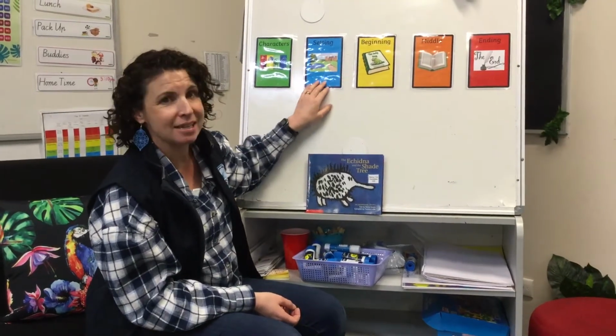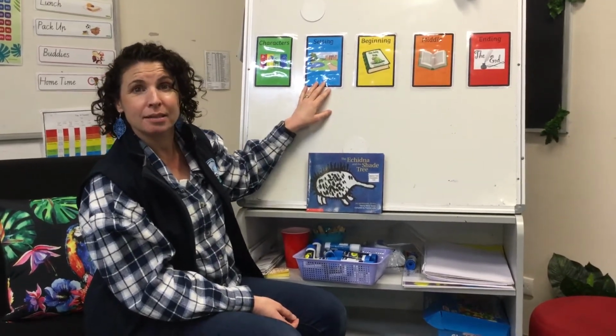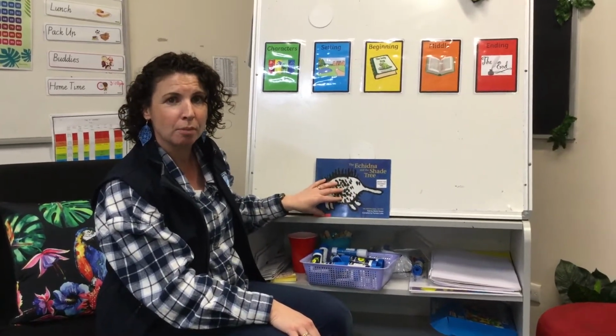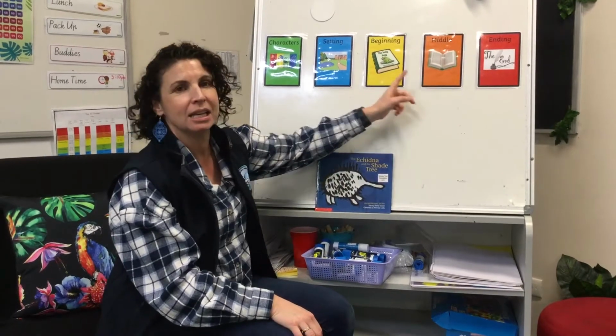Today, we're looking at setting. Another word for setting is place. So, where is the story happening? Is the story happening at home? Is it at the beach? In a castle? So we're going to be looking at the setting for this Dreamtime story in a moment, and then we'll be looking at the beginning, middle and ending parts to a story.